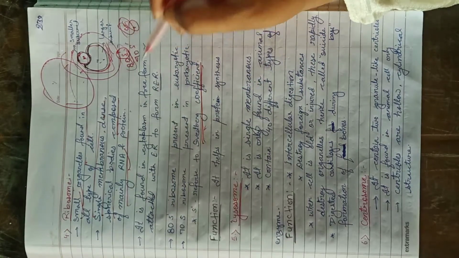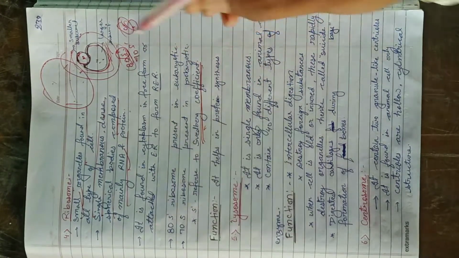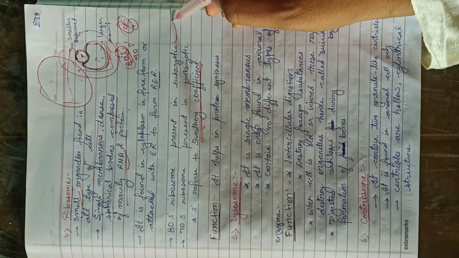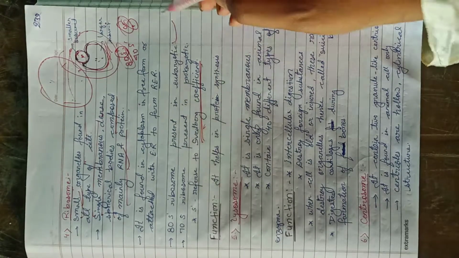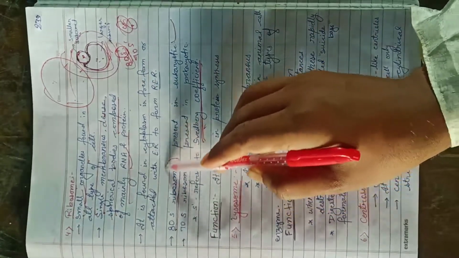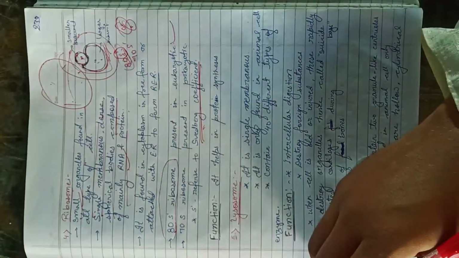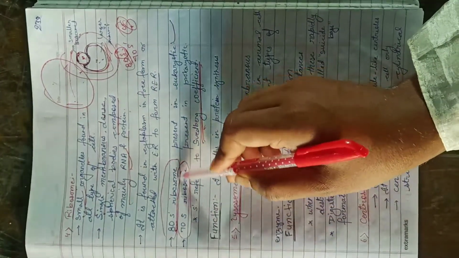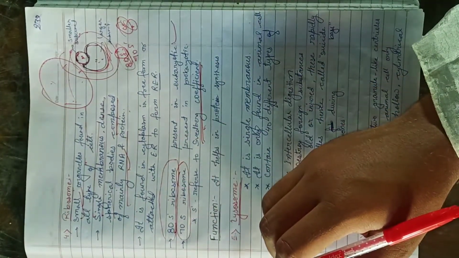And the 80S ribosome is a eukaryotic type of ribosome. That means each and every eukaryotic cell has 80S type of ribosomes, whereas in prokaryotic cells, 70S ribosomes are found.